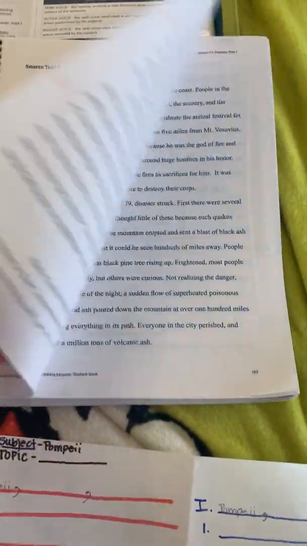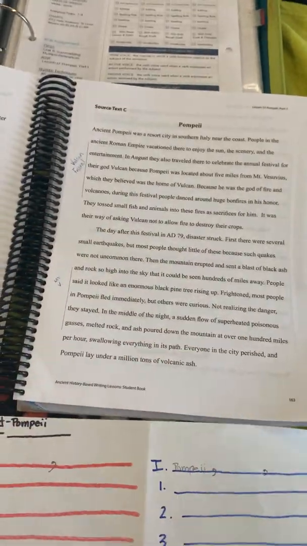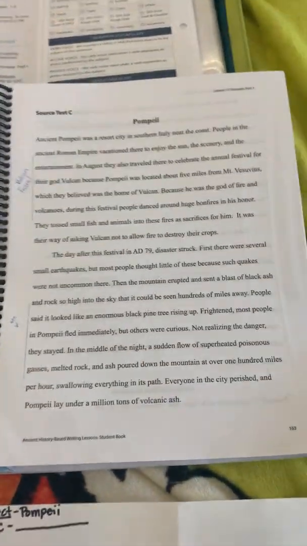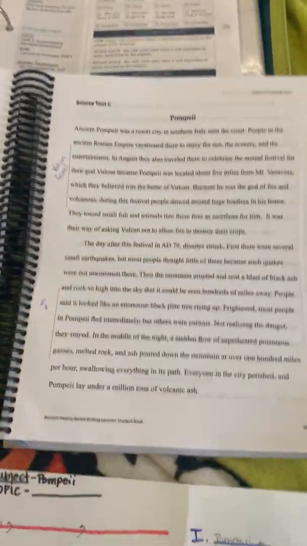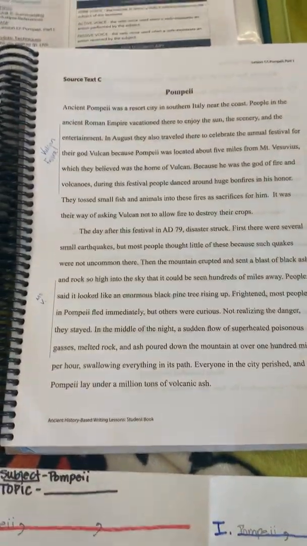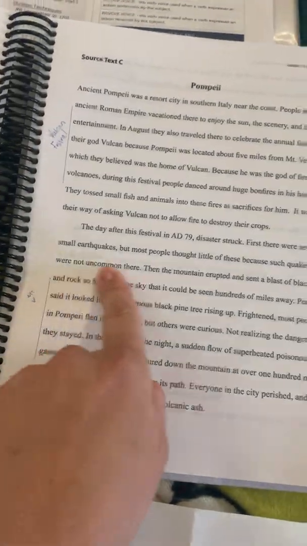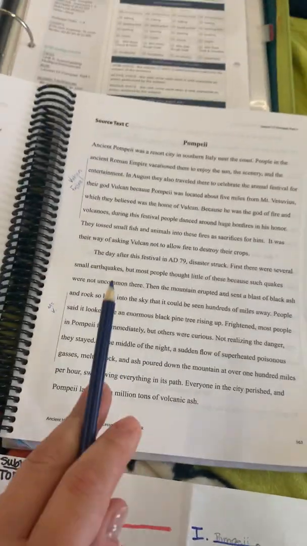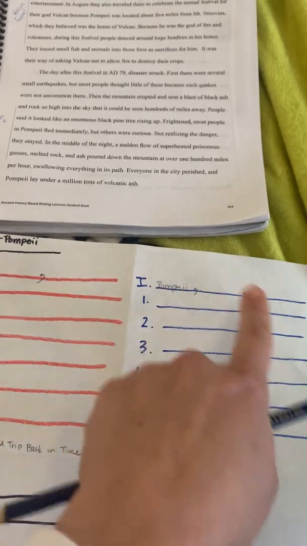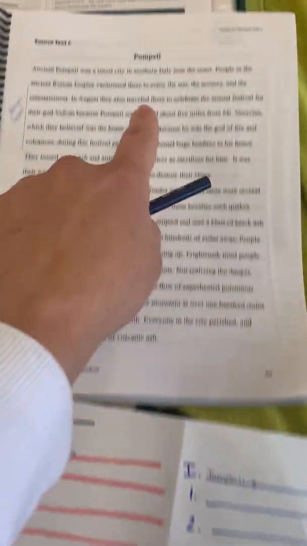And then lastly, if this source does indeed contain information about Mount Vesuvius, we are going to find it and use our blue colored pencil, underline it, and then fill that in here for this source, Pompeii. Okay? And then, just like we did last week, we are going to go through all of these facts.